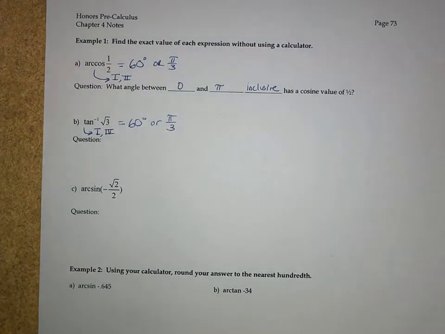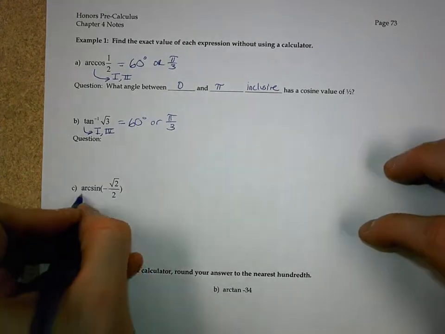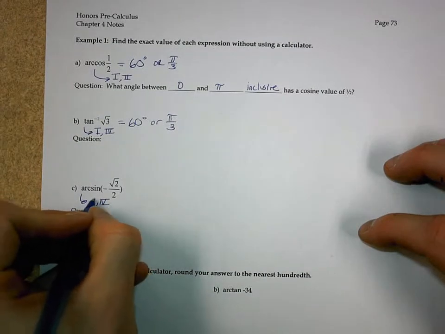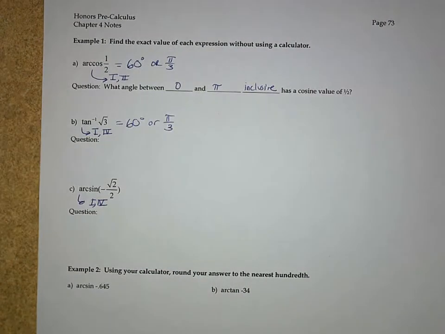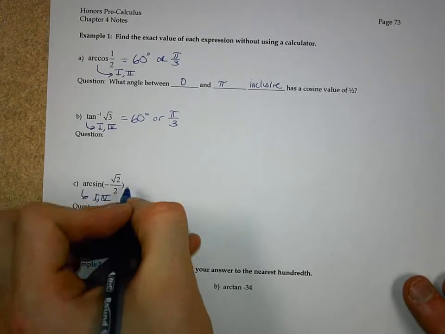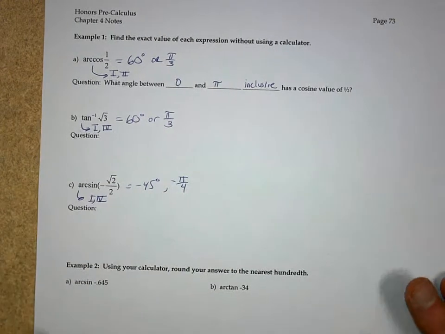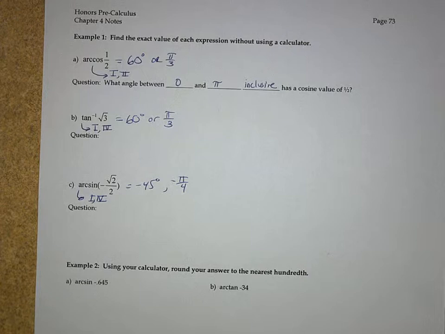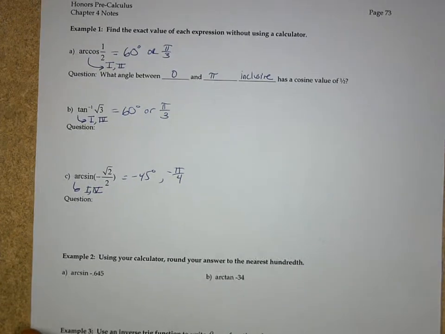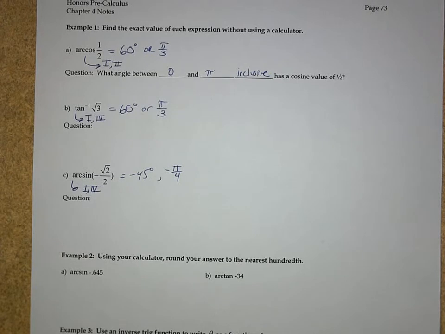The final one, the arc sine of negative square root of 2 over 2. So this is asking me what angle between negative pi over 2 and pi over 2 has a sine of negative square root of 2 over 2. And if we look at that, we're going to see that it's negative 45 degrees, or negative pi over 4. You might look at your unit circle and say it's 315 degrees. But remember, arc sine is only defined from negative 90 to positive 90. So I've got to write my answer in terms of what the function is defined in.